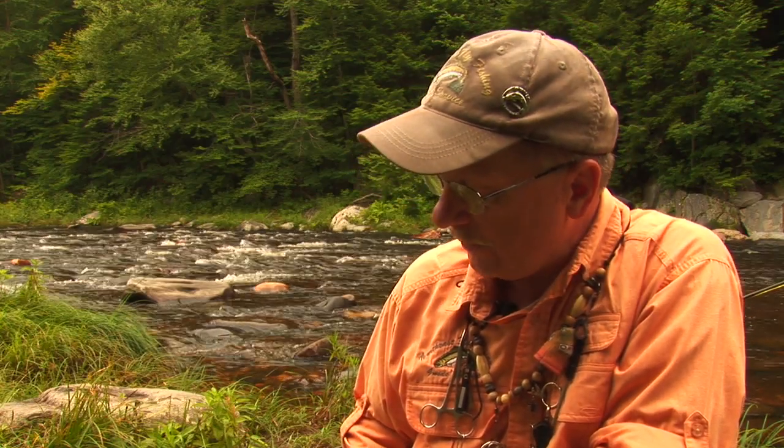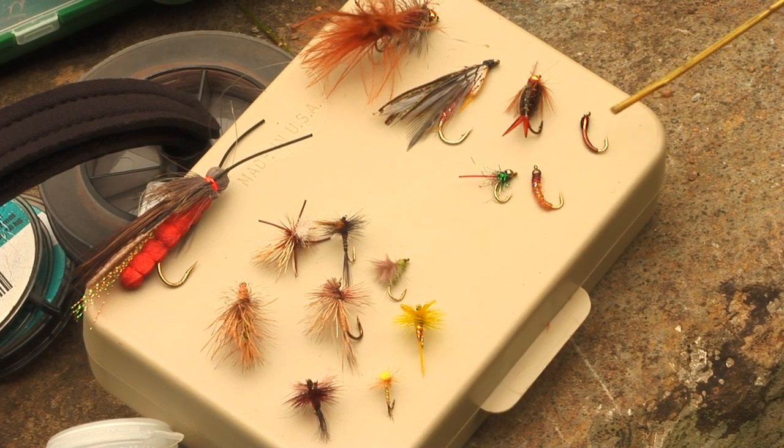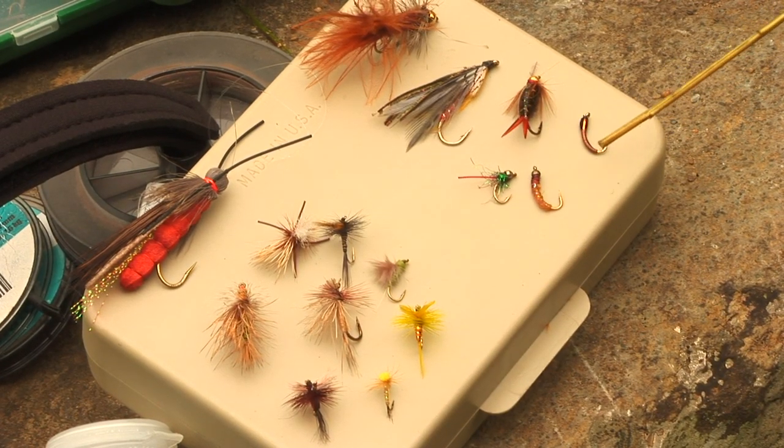When they're small and the fish are very inactive, you may want to go down deep and fish these small larvae type flies. When the fish are a little bit more aggressive and they're chasing large flies that you see hatching, but they're not taking a surface fly, you may want to try a prince.